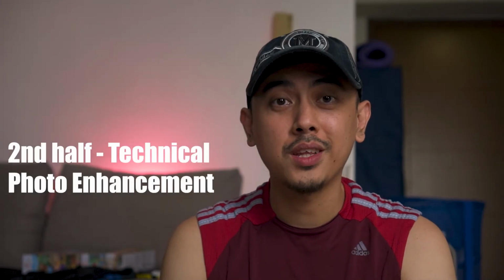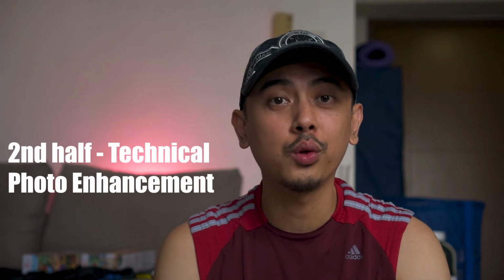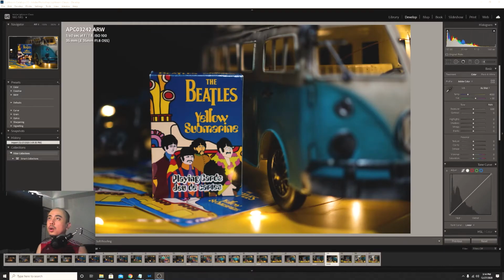So that's how I staged the quick product photography. Now let's head over to Lightroom. Alright, we are now here in Lightroom. I've already pre-selected some of the photos that I want to show to edit, and I picked this one, and we're just gonna go through how I enhance my photos.